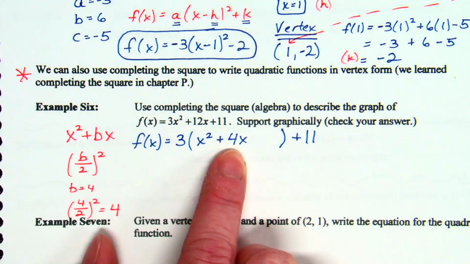2 squared is 4. So this is where we say, quote, we add 4 to both sides, right? Now, that means I'm going to add 4 where? In my parentheses. Normally, if I add 4 on one side of the equation, I add 4 on the other side of the equation with my goal to keep it balanced.